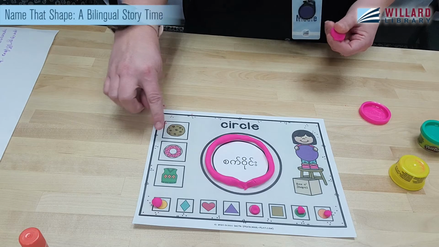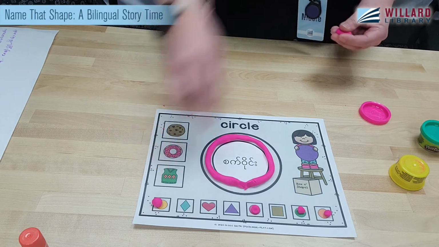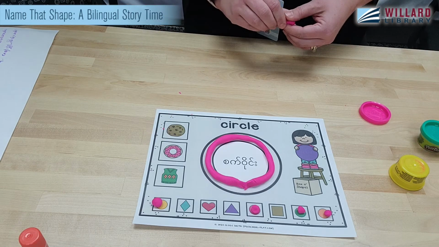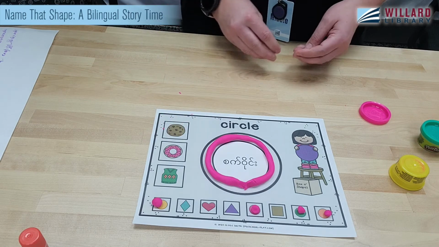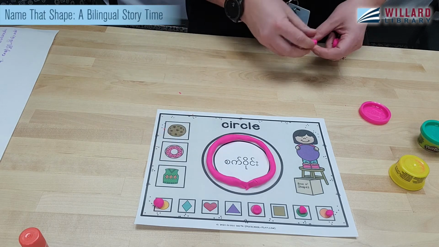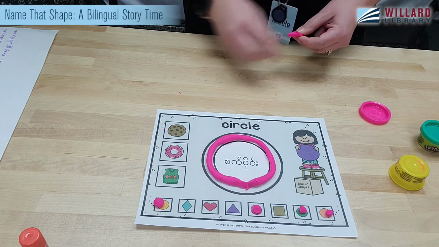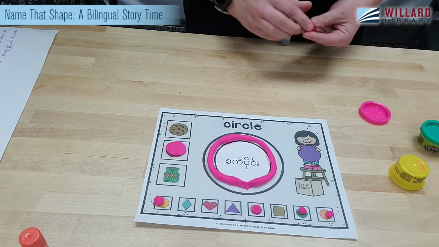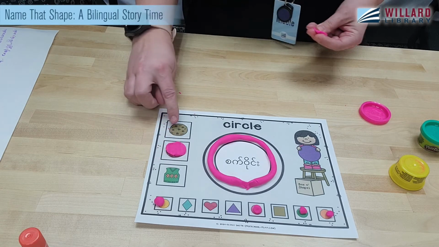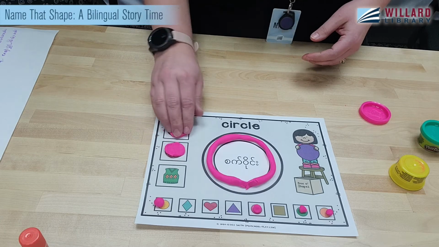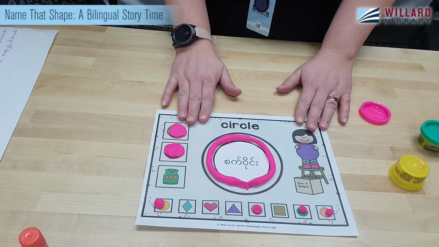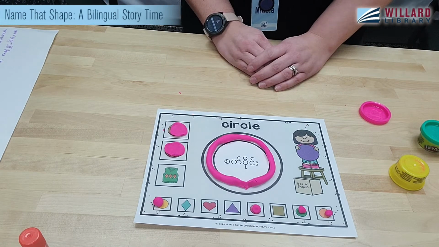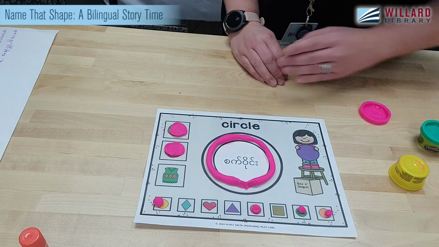And then here we have a cookie, a donut, and a vest. There's 2 of these that are circles. These are real life examples that you might see. Is a vest, is that in the shape of a circle? No, but that donut is, isn't it? There we go. And we've got one more circle. Which one is it? It's the cookie. That's in the shape of a circle too. So that's kind of how these activity mats work. Now Miss Moy is going to show us in Burmese how to do this.